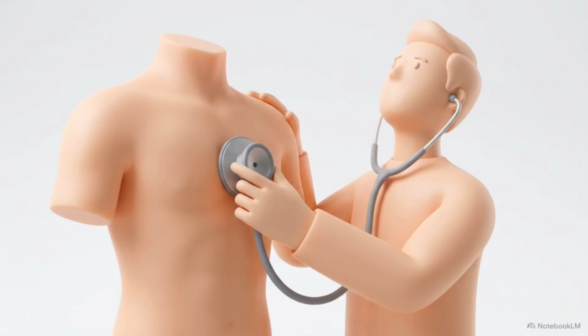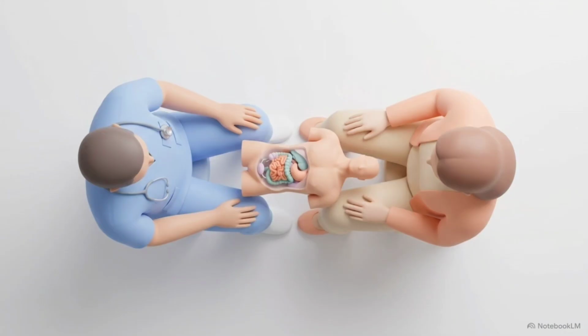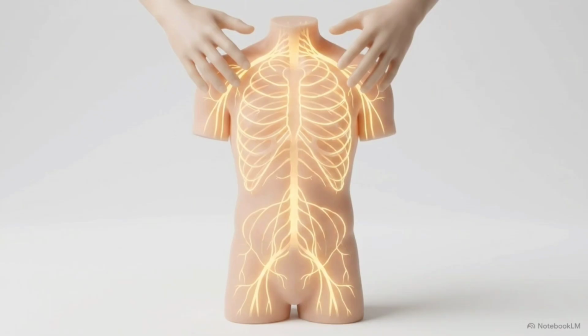Clinicians bypass voluntary guarding through adaptive techniques, such as using a stethoscope to palpate while pretending to listen, or performing examinations on an infant in the knee-to-knee position. Masterful palpation separates psychological anxiety from true somatic nerve reflexes to pinpoint the exact anatomical layer of peritoneal failure.